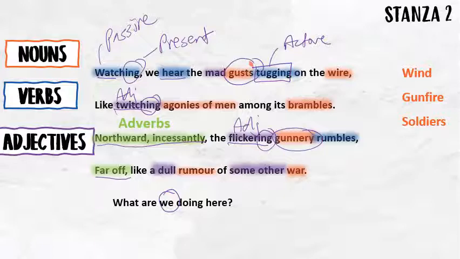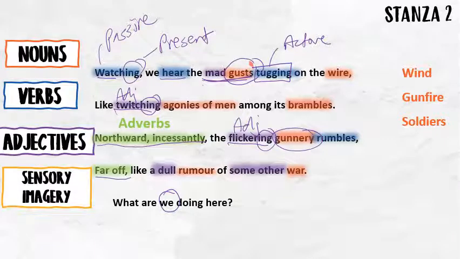It's far off, but it's incessant, so it's still there. And so they're waiting, they're watching. But what actually is the main threat? What is the thing that is most pressing? It's the mad gusts that are tugging on the wire. So see, again, we have that contrast between the war and the action of the war, and we have nature and the threat of nature.